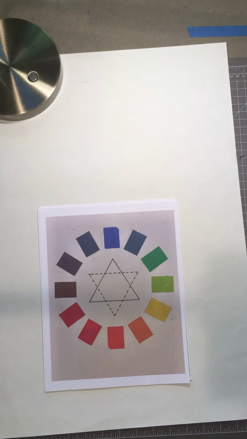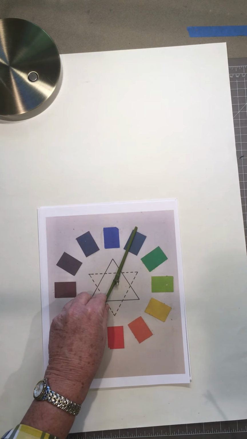I've saved the neutrals for the last because this is a little bit trickier to explain. When you're working with neutral colors, what you have to do here is pick 3 different pairs of neutrals. So do you remember a neutral? A neutral is what happens when I take 2 colors.